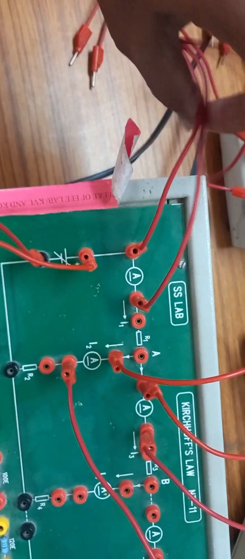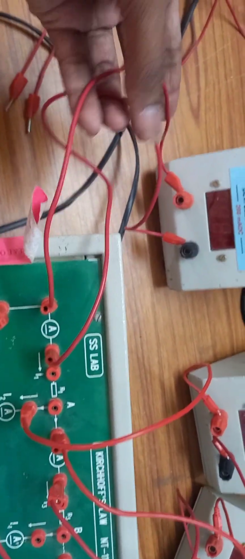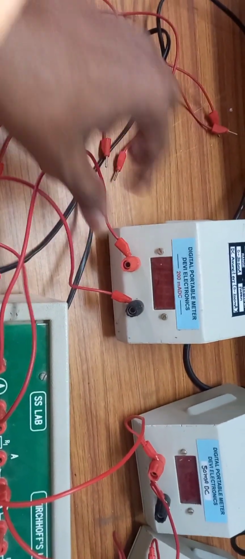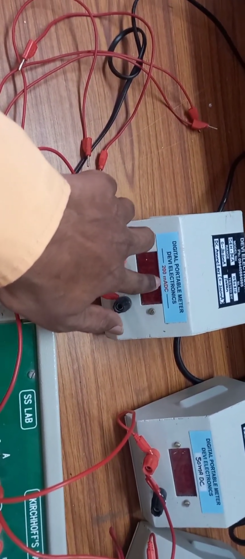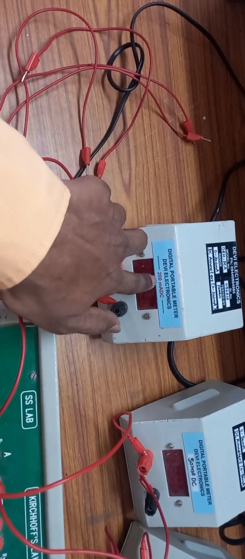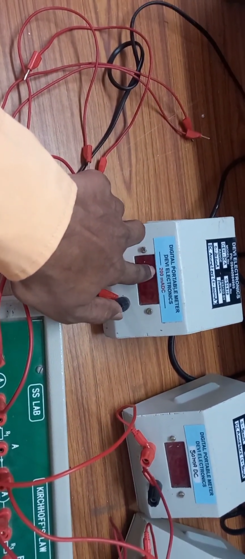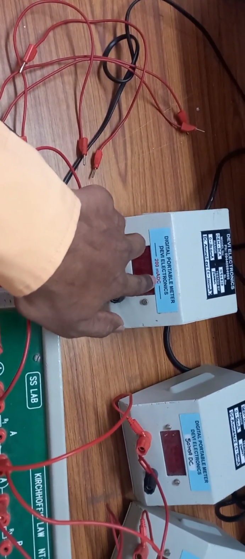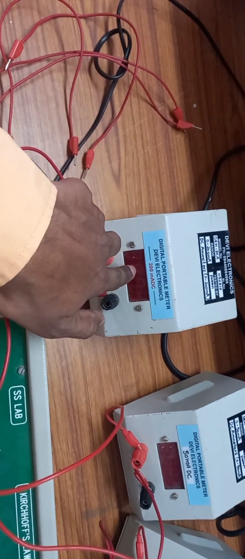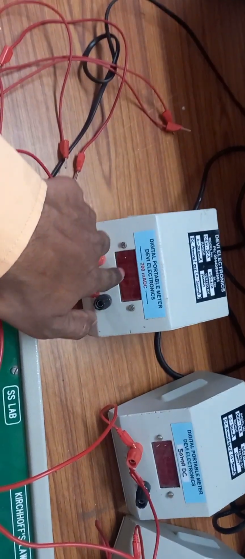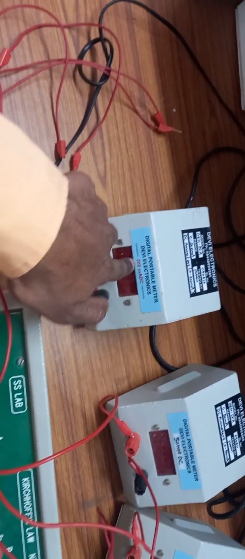So that ammeter I have connected for one ammeter. That one is a 200 milliammeter DC. According to our calculation we need a lesser current value. Because of that I have taken a 200 milliammeter DC. Whatever value we get here, we need to take it into 10 to the power of minus 3, because this is a milliammeter, that's why.